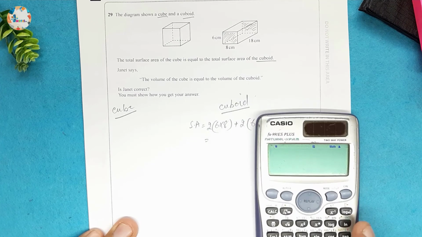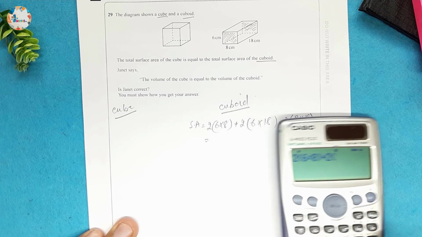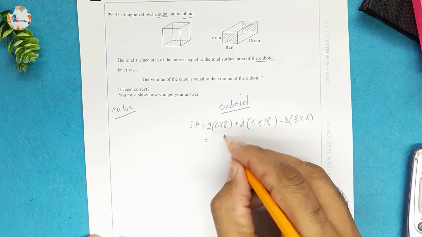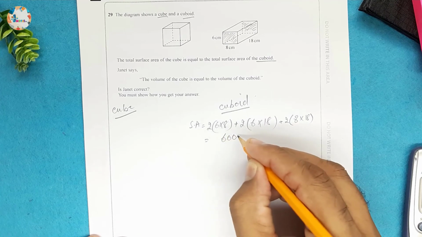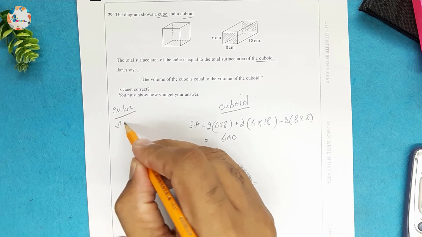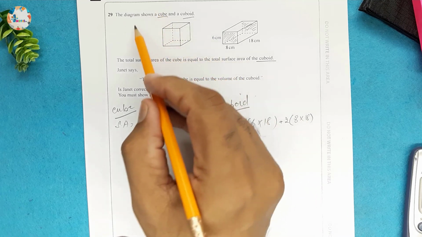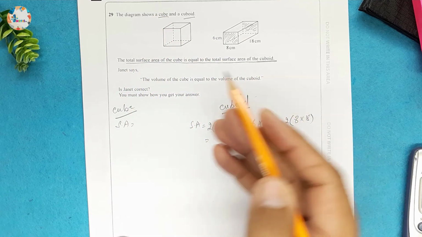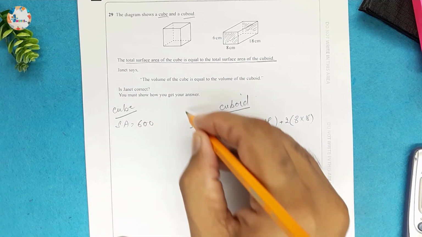So this will be 2 into 6 into 8 plus 2 into 6 into 18 plus 2 into 8 into 18, and this will result in 600. So the surface area is basically 600 for this one. The cube will also have the same surface area, because the total surface area of the cube is equal to the total surface area of the cuboid. So this is equal to 600.